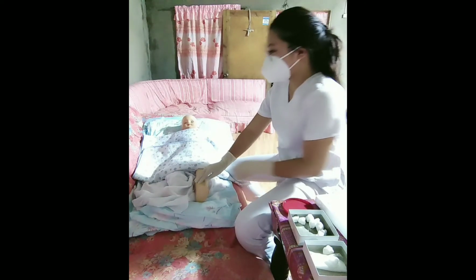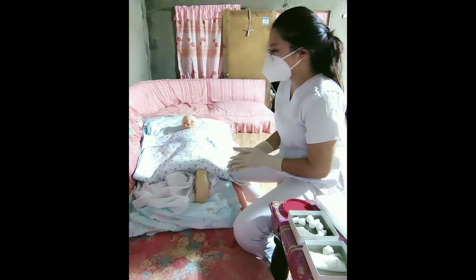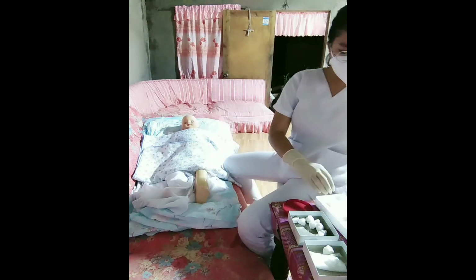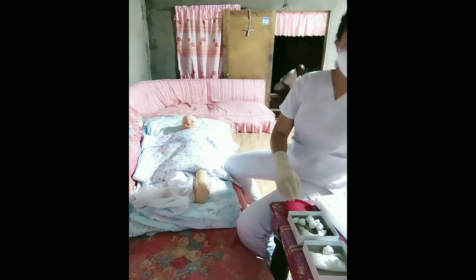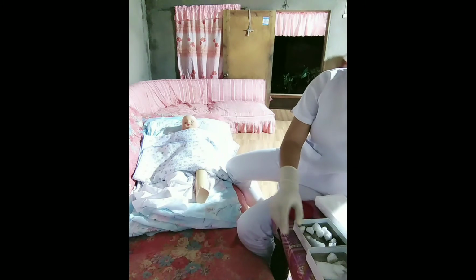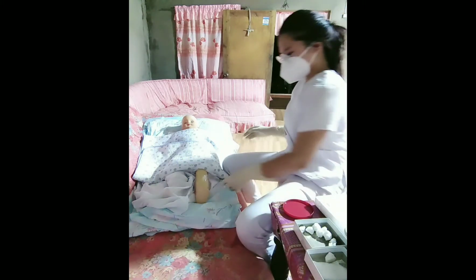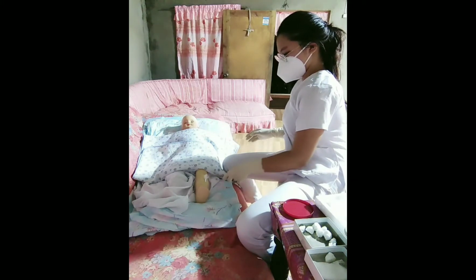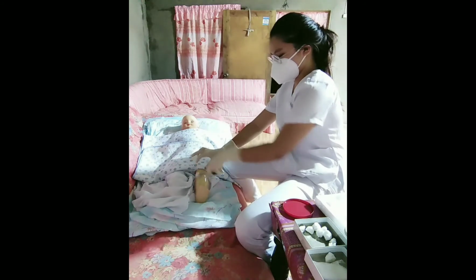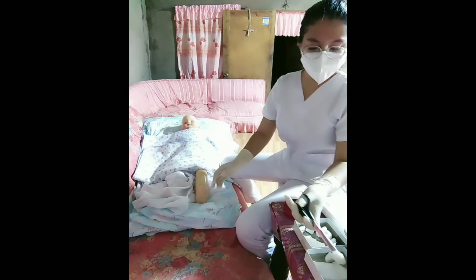So the next step is to apply dry sterile gauze to the incision or wound. Then place the used items in the waste receptacle.